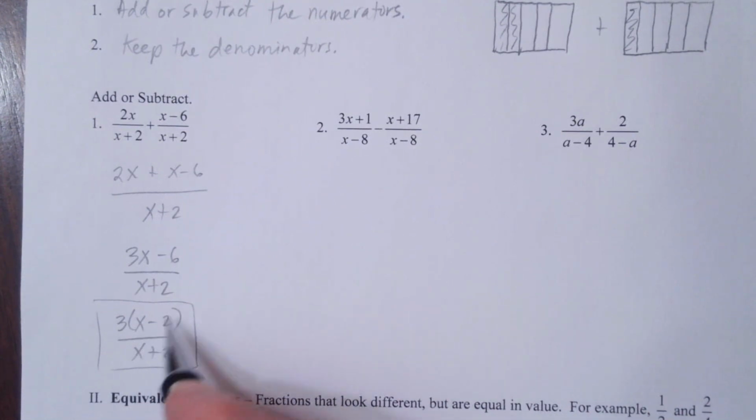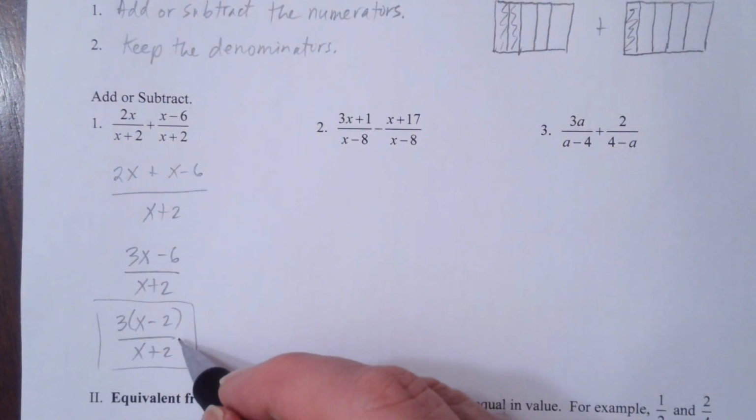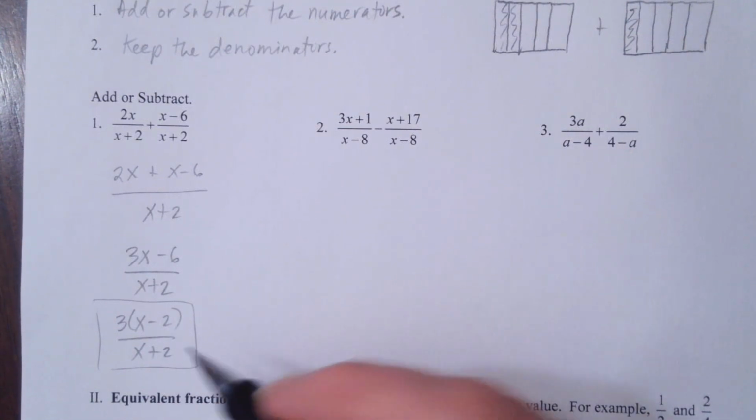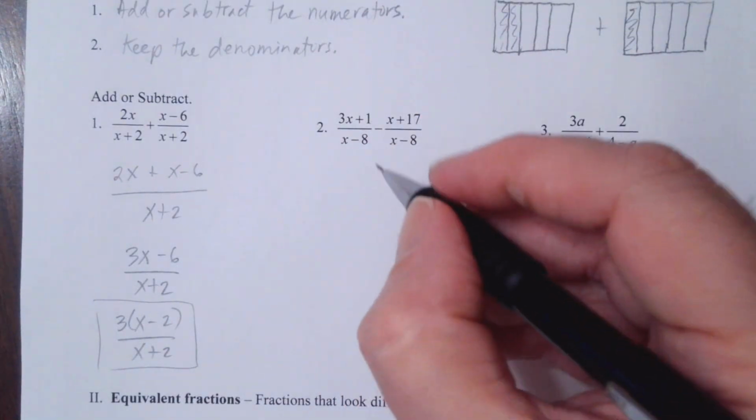If these were both x plus 2's, we could cancel them, but they're not, so we'll just rewrite it like this. We tend to prefer the factored form just because it's clear that there's nothing else that you can simplify. So let's go ahead and do the next one.